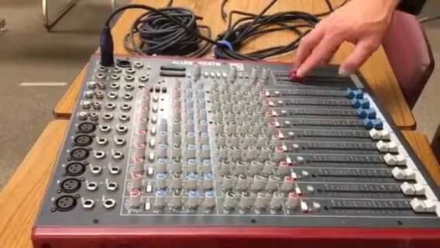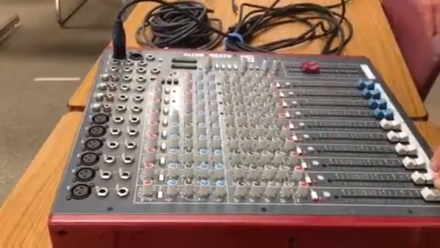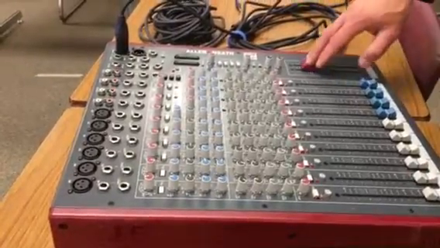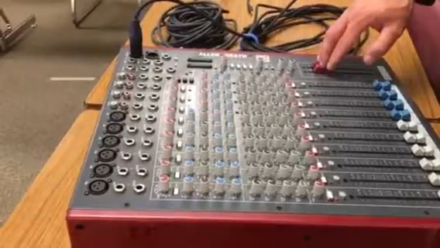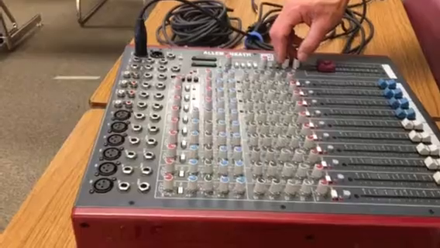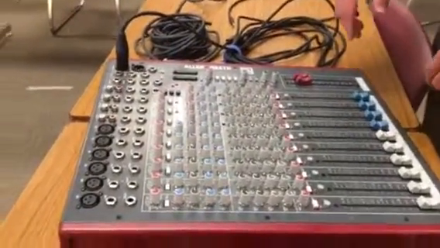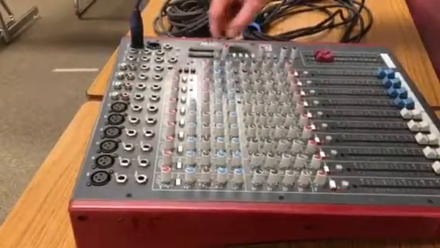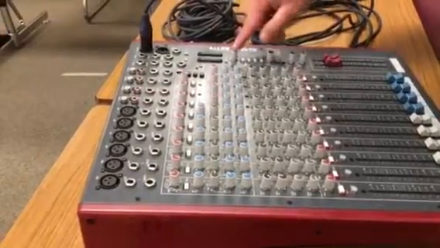So this controls everything that's going out. These are your individual inputs, and then this will increase the volume of the whole mix. If we were messing with these, these would be involved. But since we're not messing with these, we don't have to worry about these. We also have an opportunity if you do plug something into your headphone jack. This would be your gain for the headphone jack.